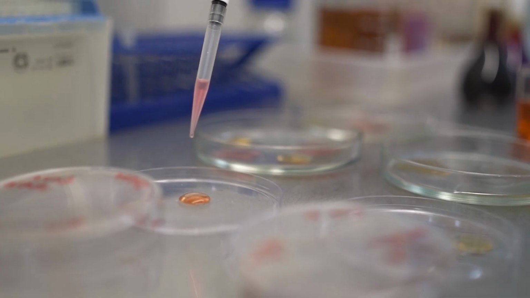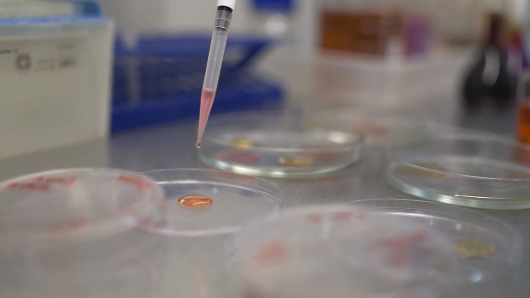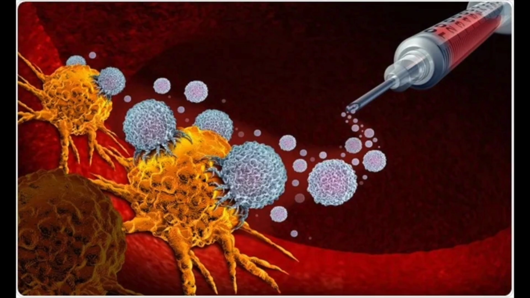Next, antibody drug conjugates, or ADCs. ADCs combine an antibody that finds cancer cells, a chemical linker, and a powerful chemotherapy drug. The antibody carries the drug directly to the cancer cells, reducing exposure of healthy tissues compared to conventional chemotherapy.